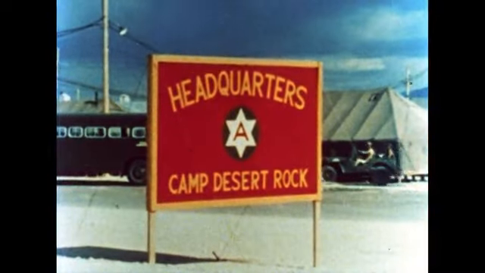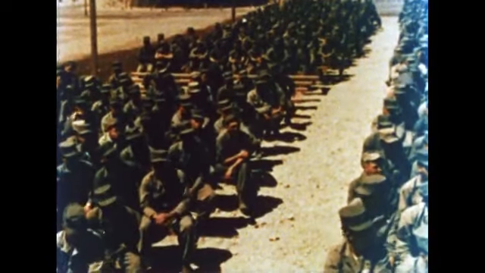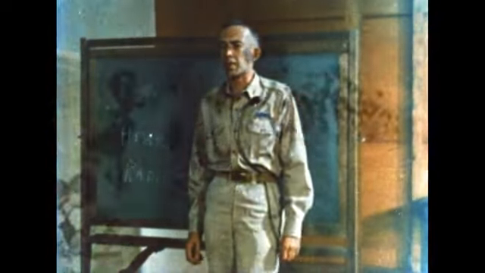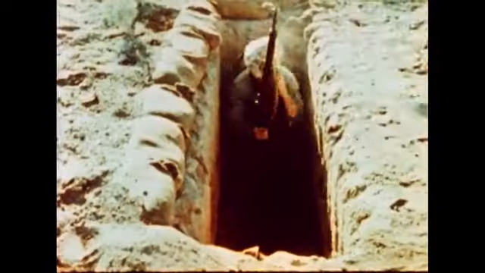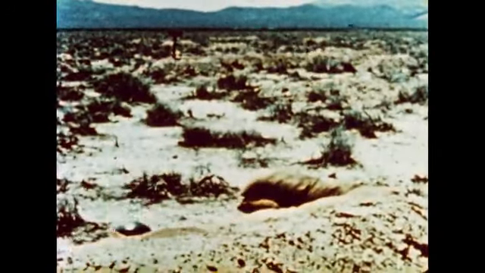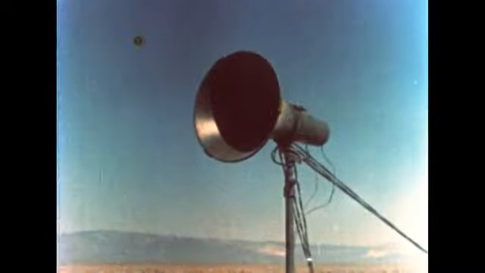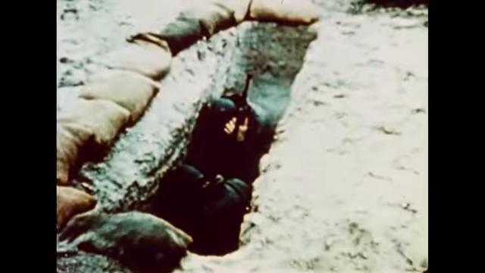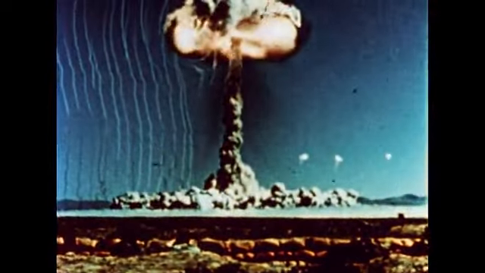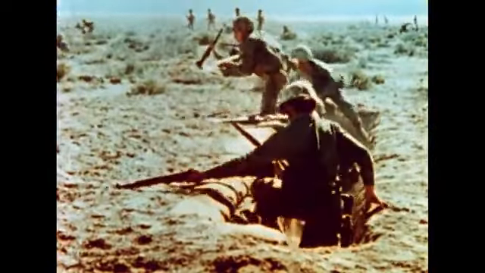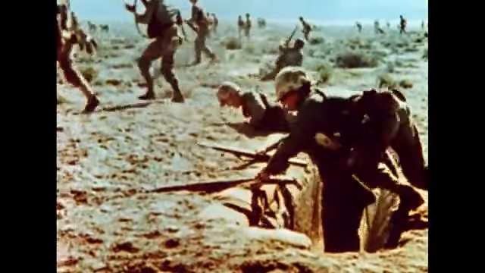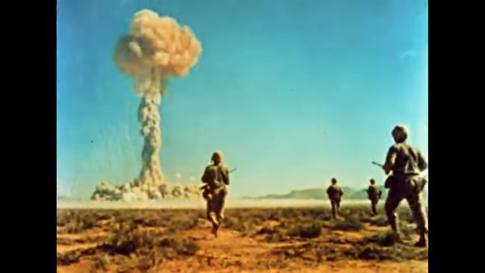Since American strategy relied on technical superiority, tests were also held to see how nuclear weapons might be used on the battlefield and how combat troops would react. 10 seconds. 5, 4, 3, 2, 1. This testing helped develop a wide range of nuclear weapons, from cannon shells to lightweight H-bombs. In the mid-50s, such battlefield tactical nuclear weapons began to be deployed with the NATO forces in Europe.